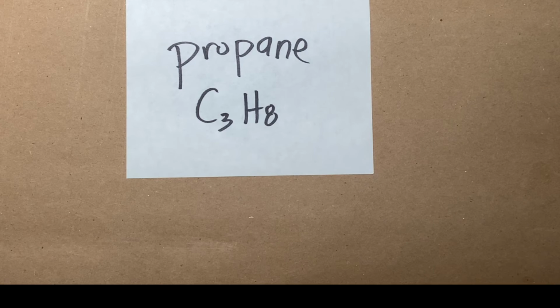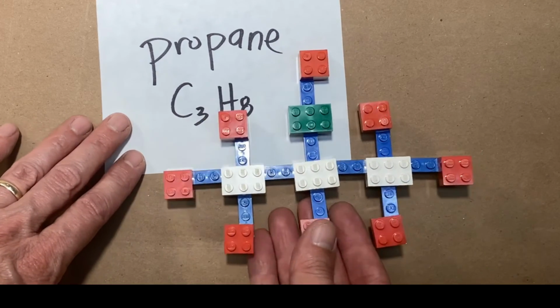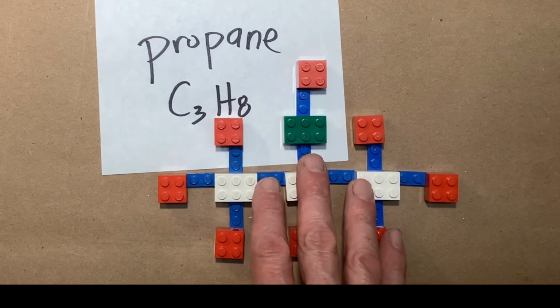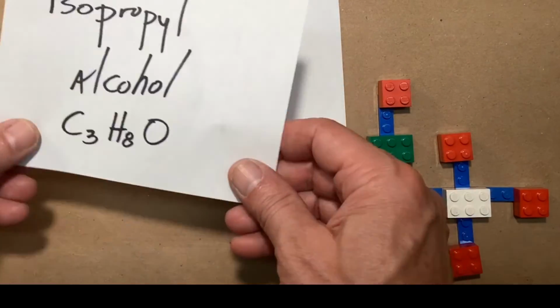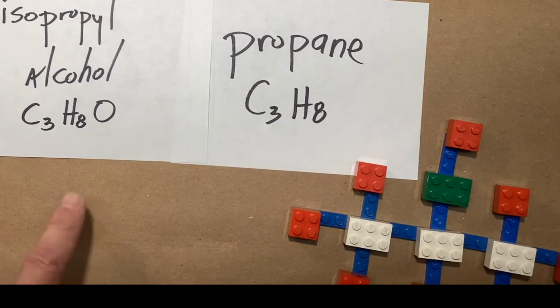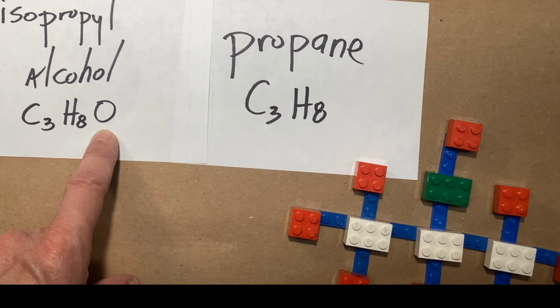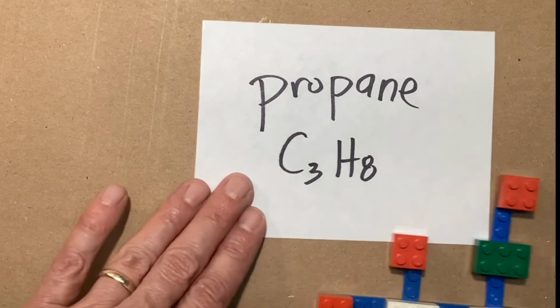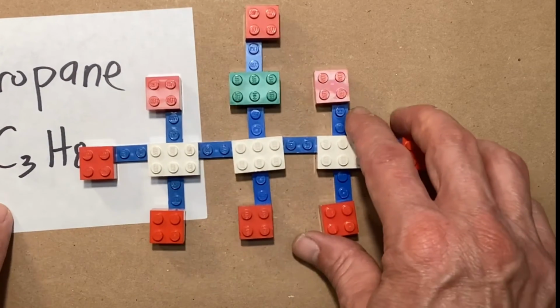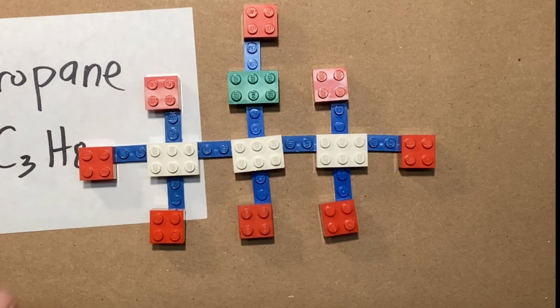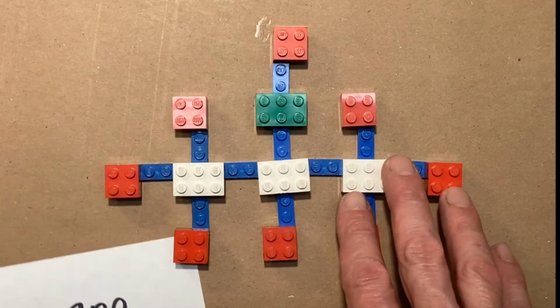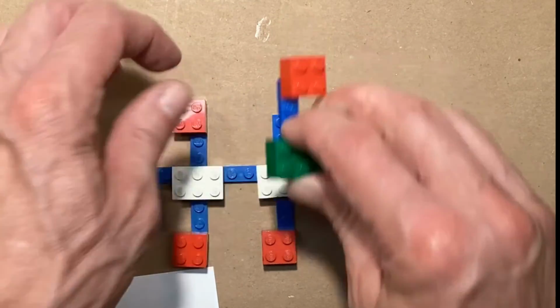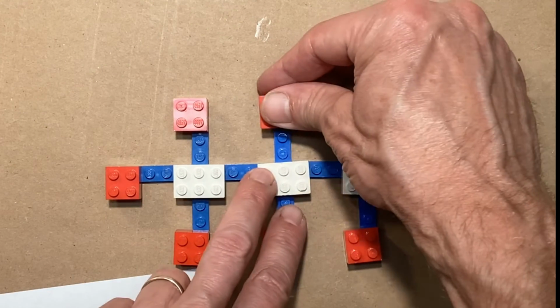For propane, I'm going to take the model that I just made for isopropyl alcohol, which, if you notice the formula, is very similar. Isopropyl alcohol has an oxygen and propane doesn't. This is an idea for how chemistry works oftentimes. To make this the structure of propane, I just need to remove this.